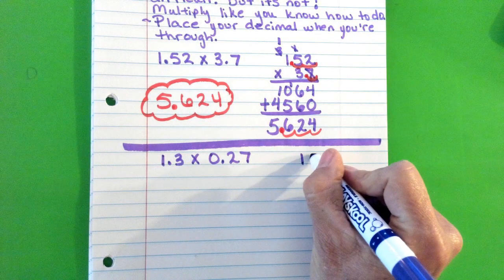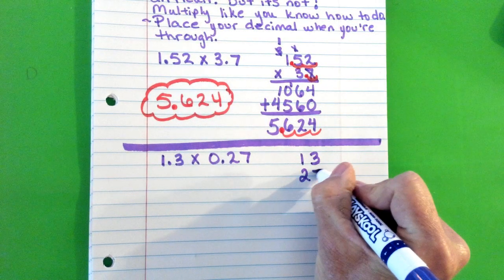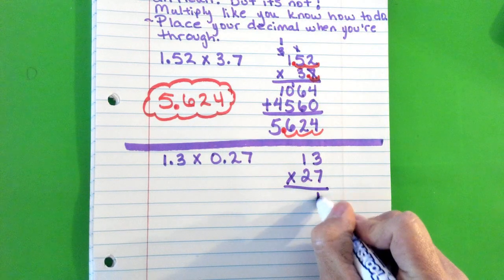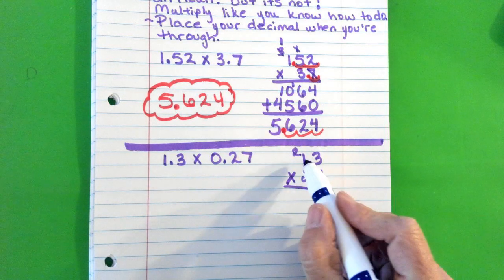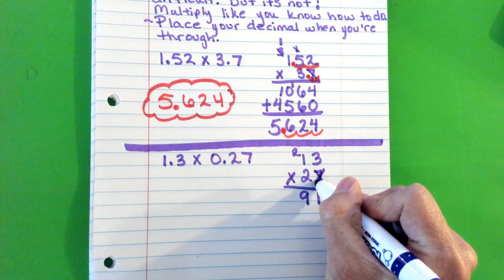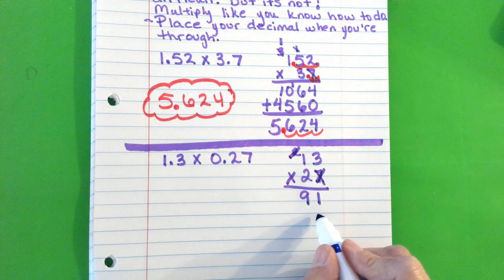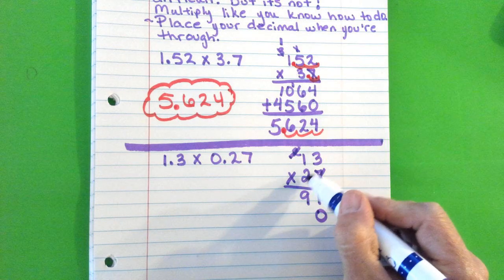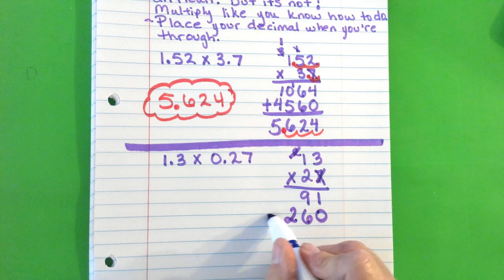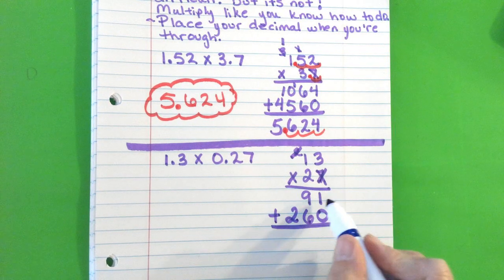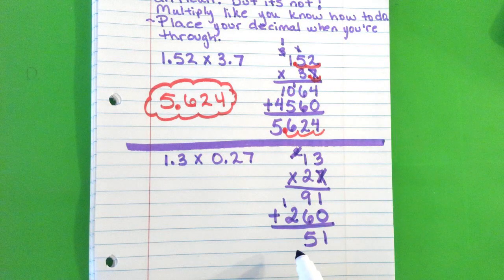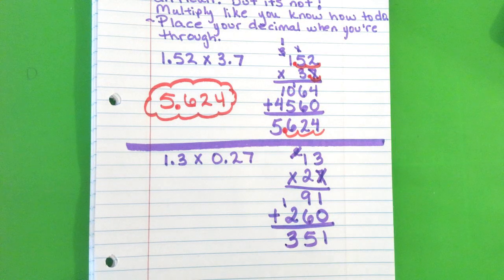Here I go. 13, 27, let's rock. 7 times 3, 21, carry the 2. 1 times 7 is 7, plus 2 more is 9. So now I'm done with the ones place. Scratch that out, lay an egg. 2 times 3 is 6, and 2 times 1 is 2. So when I add those together, I get a 1. 9 and 6 is 15, carry the 1. 2 plus 1 is 3, and I get 351.